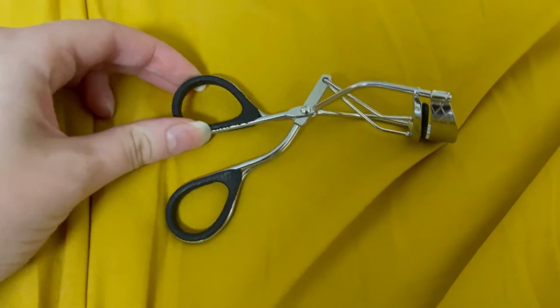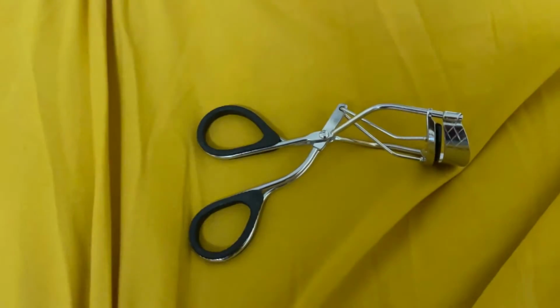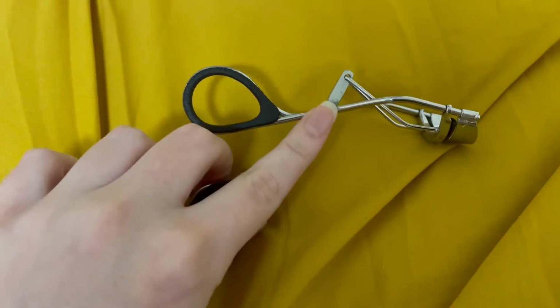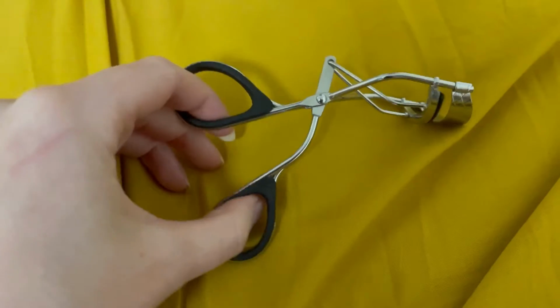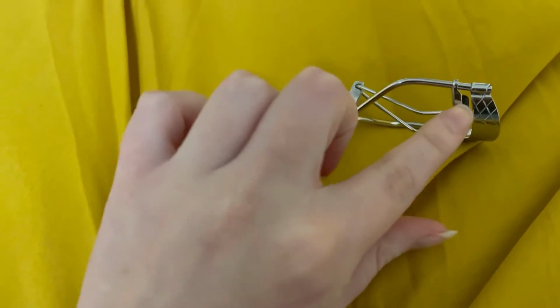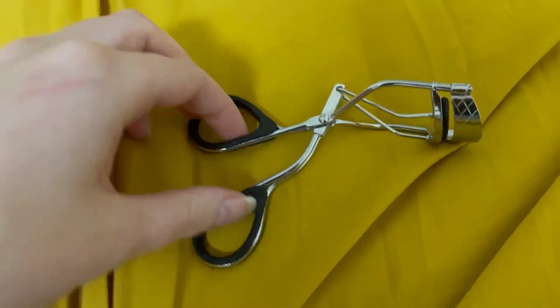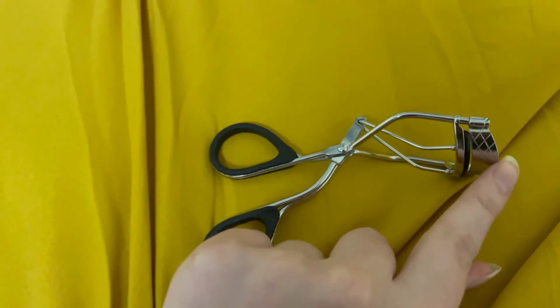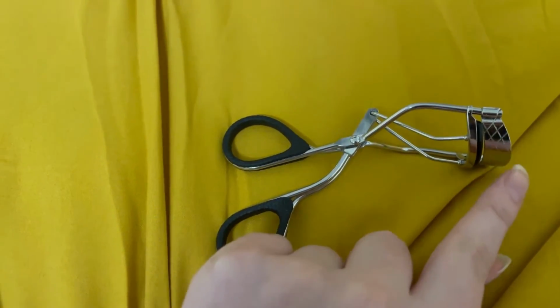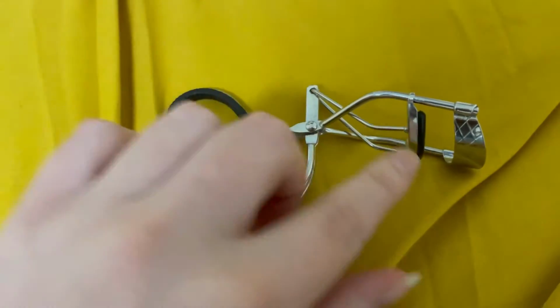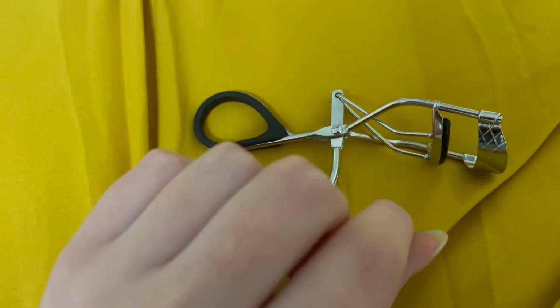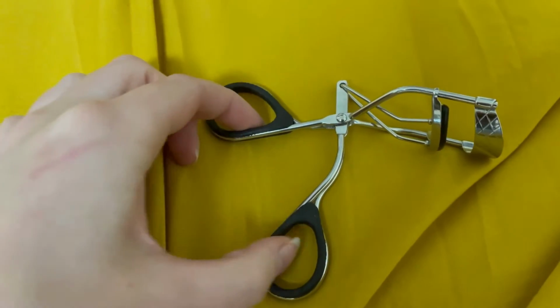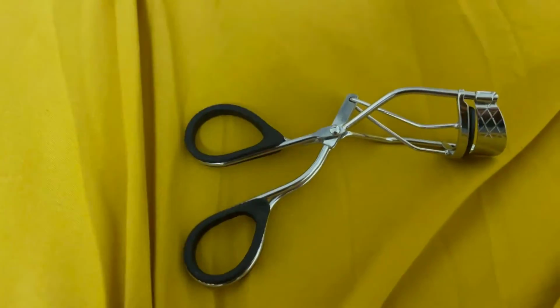The top handle is connected to this backing, and the bottom handle is pinned to the top handle so that it can rotate about it and cause these rods to push this clamping piece along this sort of track and push into this backing. And the eyelashes go between these two clamping pieces and they get pinched in the middle, and it gives them a more curved shape.